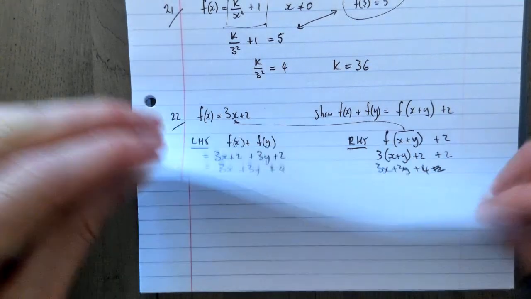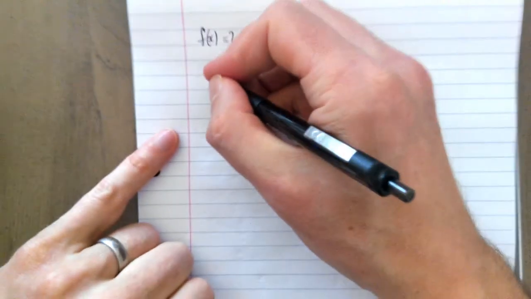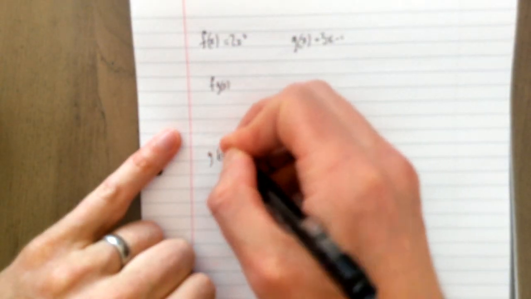So it's shown that. Let me just check the other part of the question. Okay, so, did I write that down? No, I didn't write that down. So let me just write down the last part of 22. f of x is 2x squared. g of x is 3x minus 1. f of g of x, g of f of x.